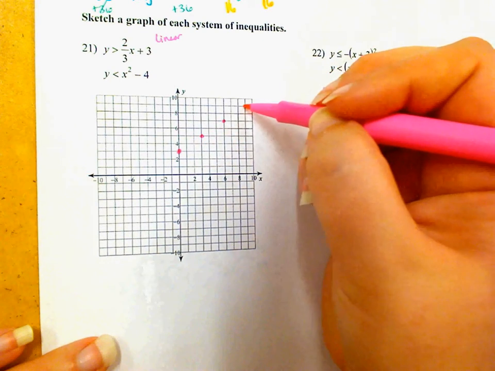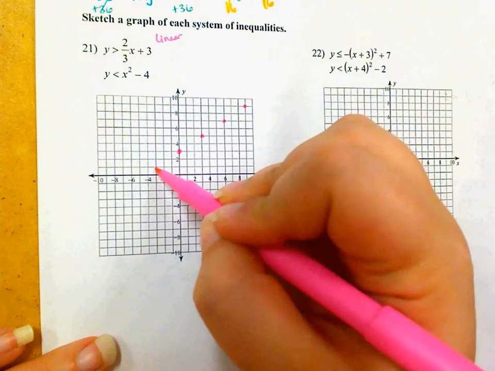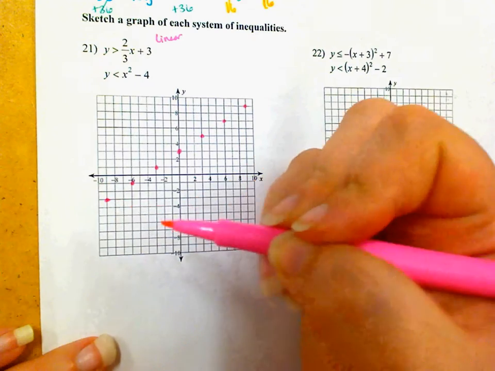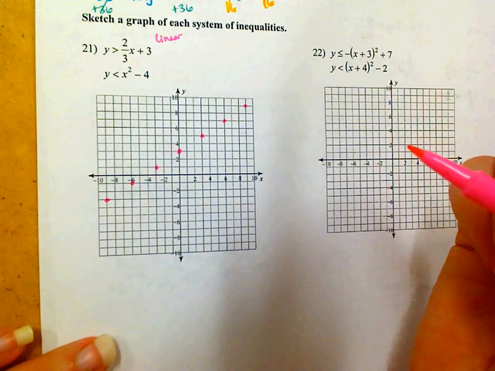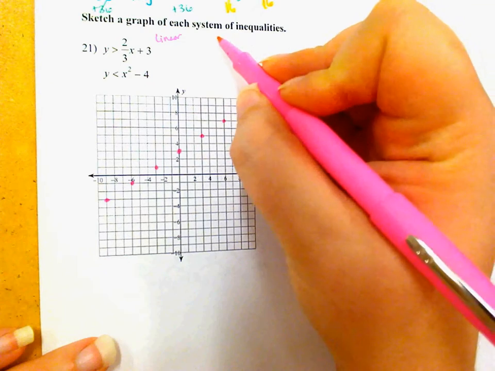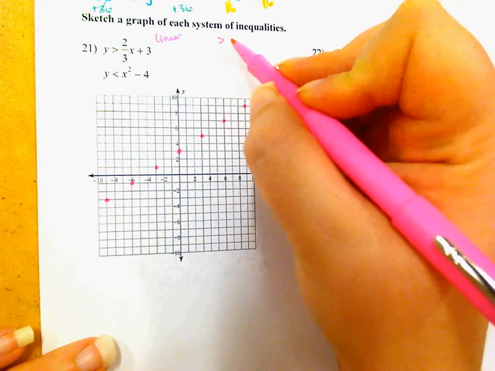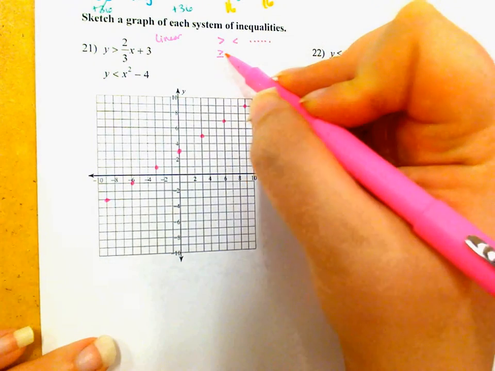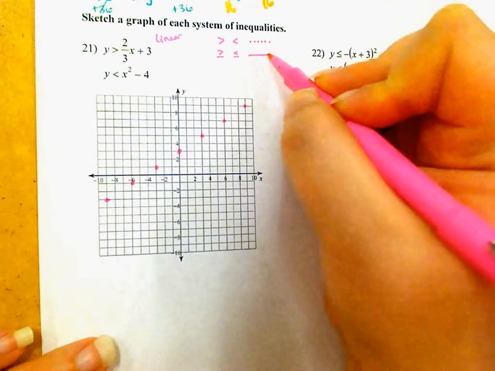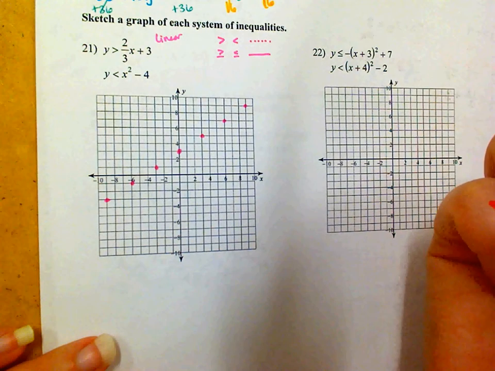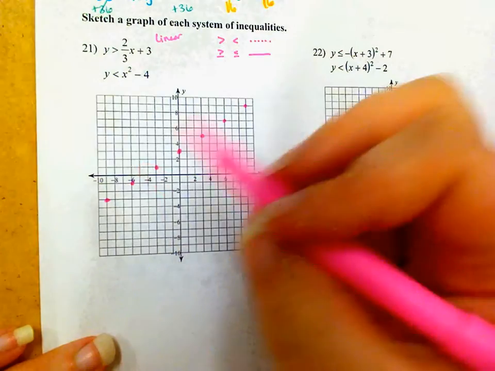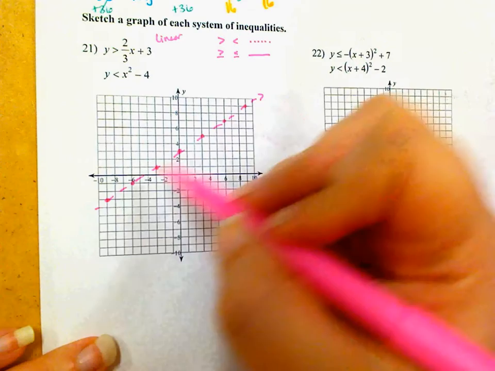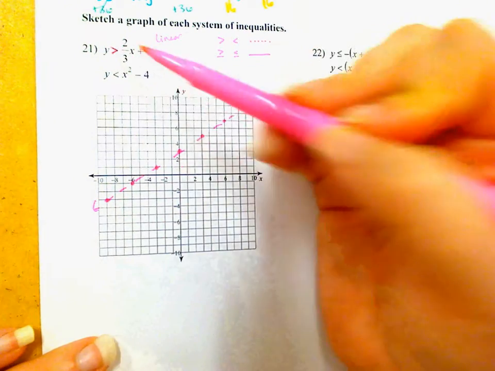Okay, do you remember whether or not we do a solid or a dotted line? If you have a greater than or less than with no line, then that is a dotted line. But if you have a greater than or equal to or a less than or equal to, it's a solid line. Okay? All right, so this is going to be a dotted line. Now, it does say y is greater than, right? If it says greater than, then the arrows point up. So I'm going to go along the line and draw arrows pointing up.